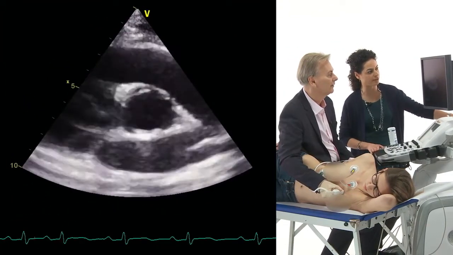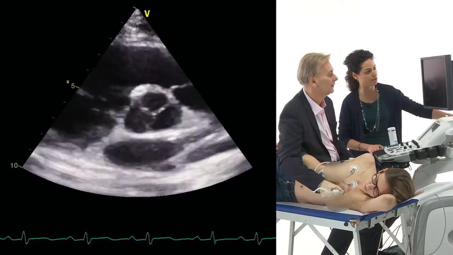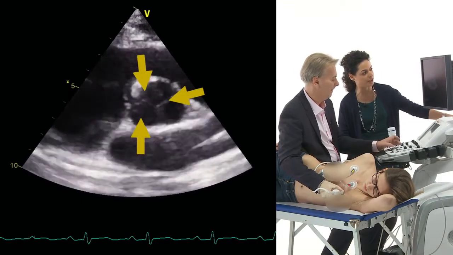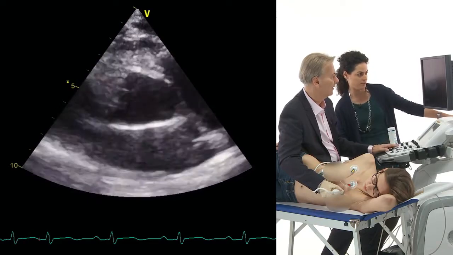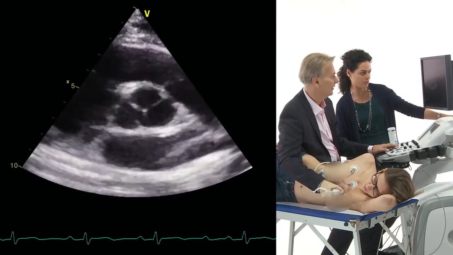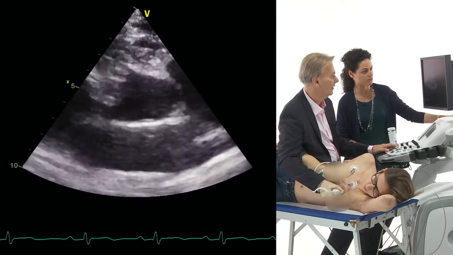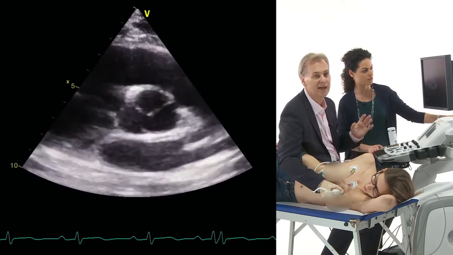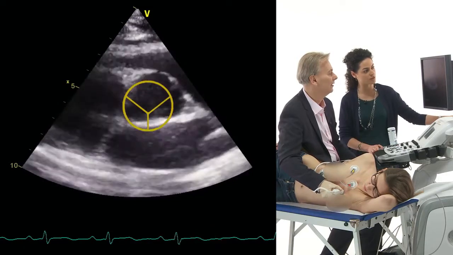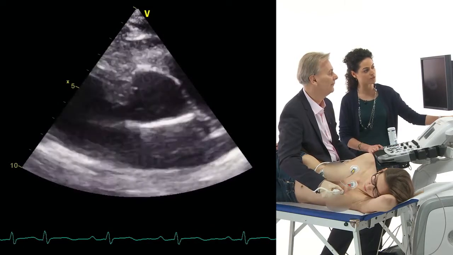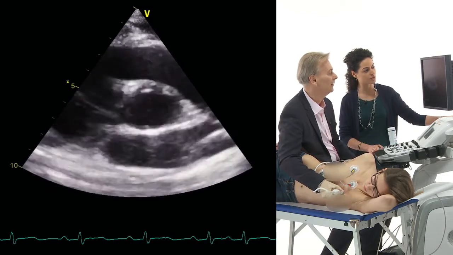This is great. We actually can see the three cusps opening and a really nice tricuspid aortic valve. Yes, you see the three cusps. And we usually say they look like the Mercedes star. This is how we check whether or not the valve is really imaged the way it should be.